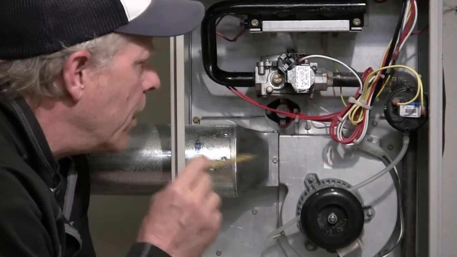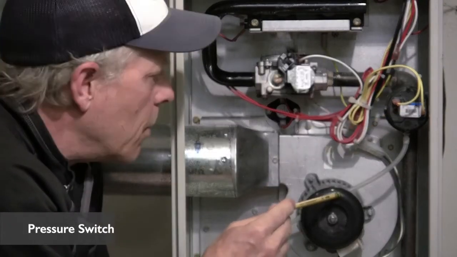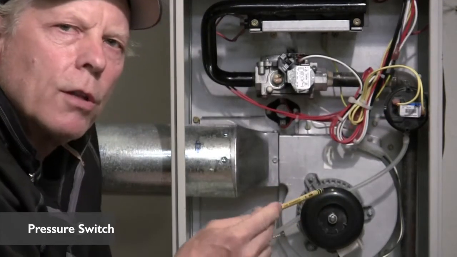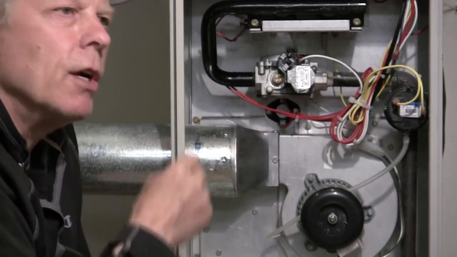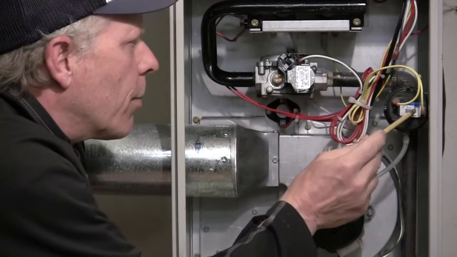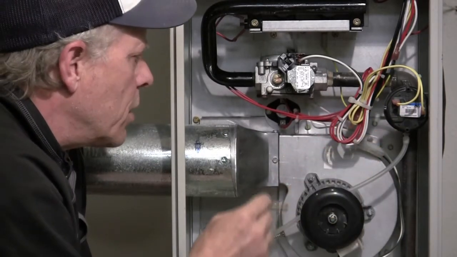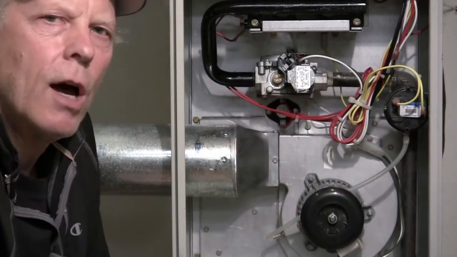The next safety feature is the pressure switch. It's hooked up to the inducer motor. If the inducer motor doesn't work, we won't be sucking the flames into the heat exchanger. That's a problem. We won't have good exhaust. So if the pressure switch doesn't sense that pressure, it'll turn the gas off.